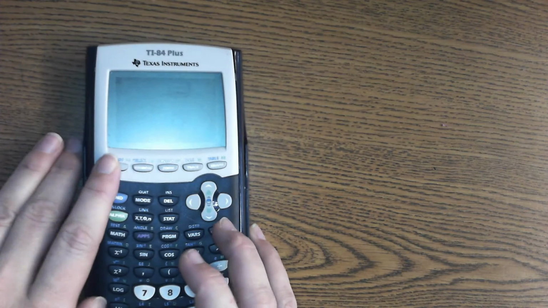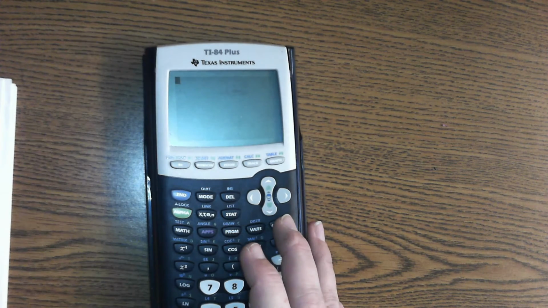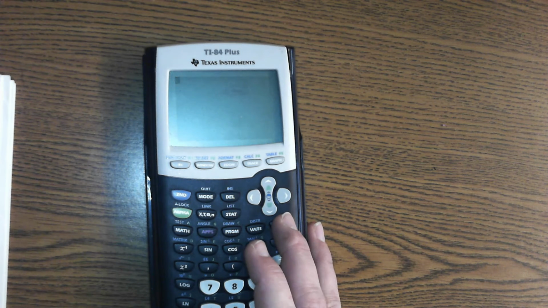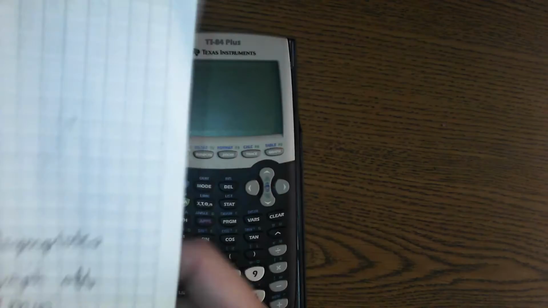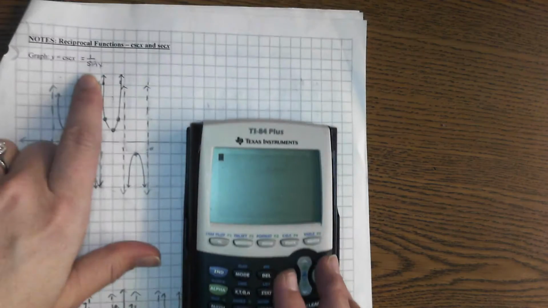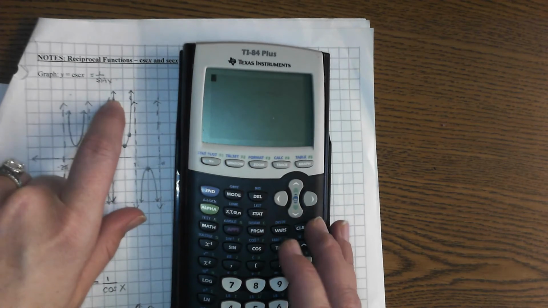So at the end of the day, however, there's a bit that you need to understand so that you can use your calculator appropriately. So let's go to that. Let's go first to the inverse sine, or I'm sorry, the reciprocal sine.